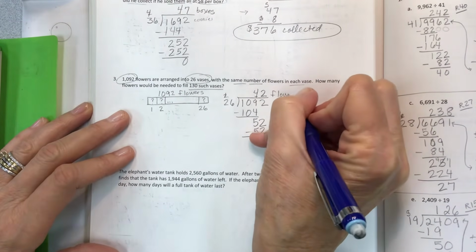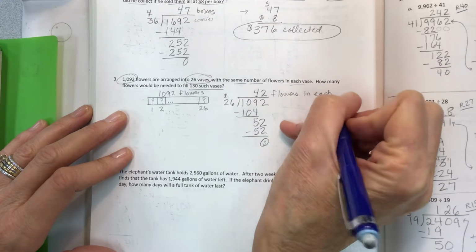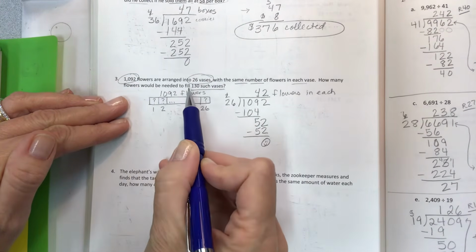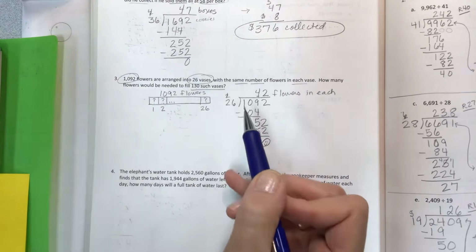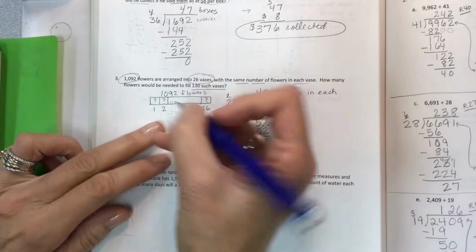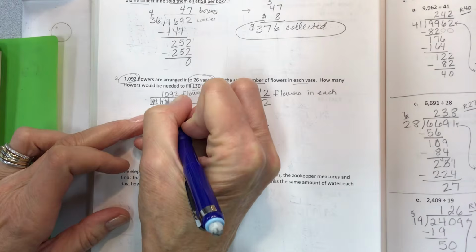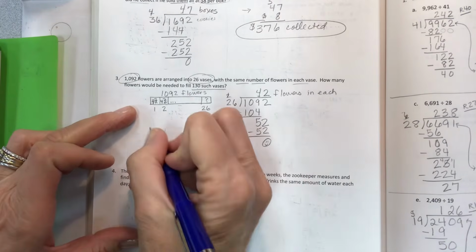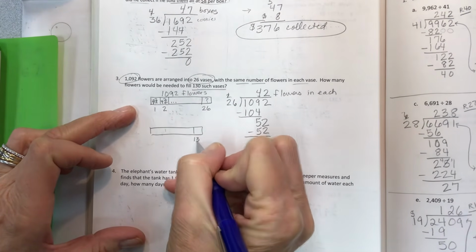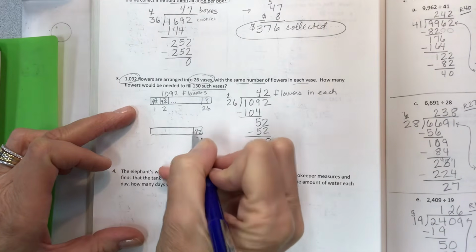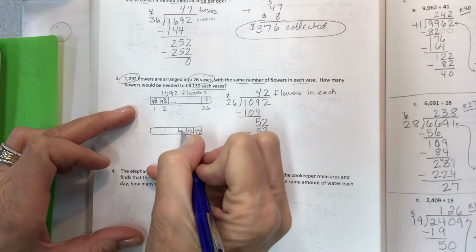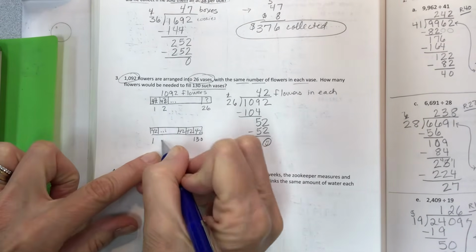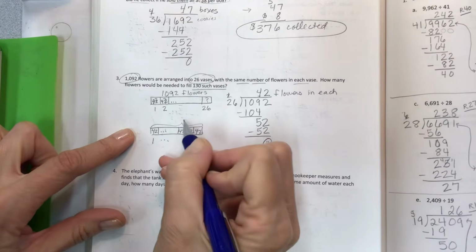42 flowers in each. But go back to the question, because how many flowers would be needed to fill 130 vases? So now if I know that there are 42 and 42, and 42. How many flowers? This top number is going to change. If you know that you have 130 vases with 42 in each, 42, 42, 42, all the way to 130. Okay, this is now what's missing.